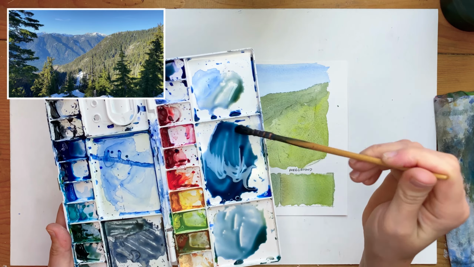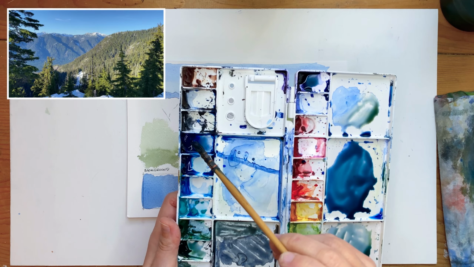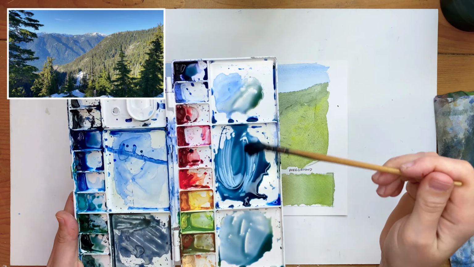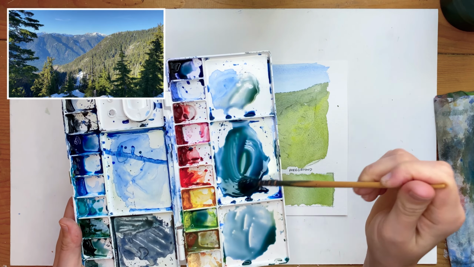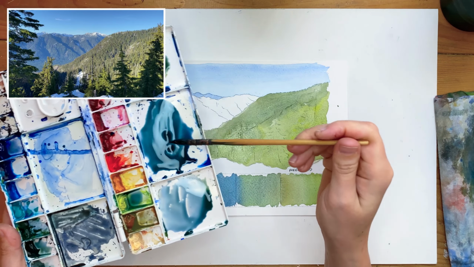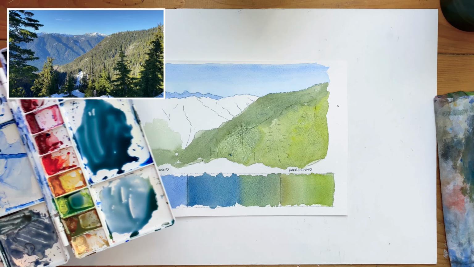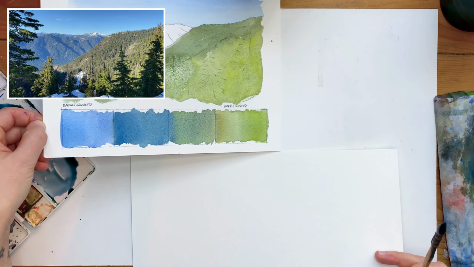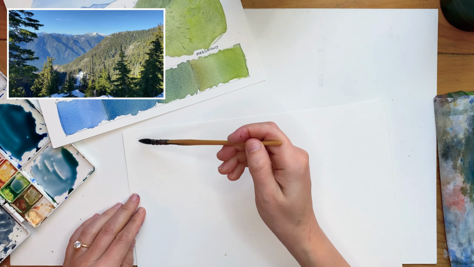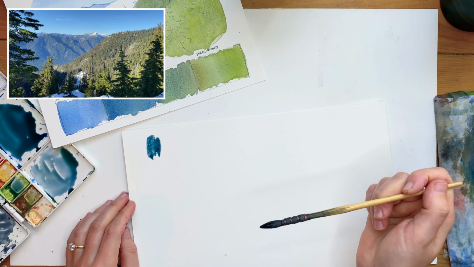Whoa, I picked up, because this paint was wet and hadn't finished drying, I just reloaded it. I'm picking up so much pigment when I go in there. It's a bit of a waste, so I should be more careful. I can't tell if that's the right color, so I had suggested that we use a test sheet. So let's actually do that.